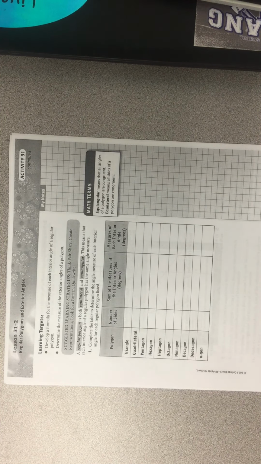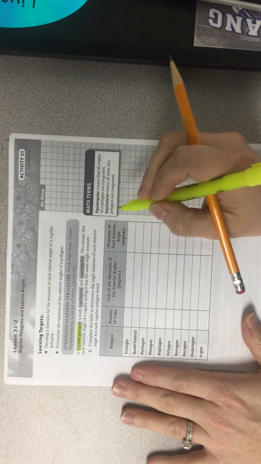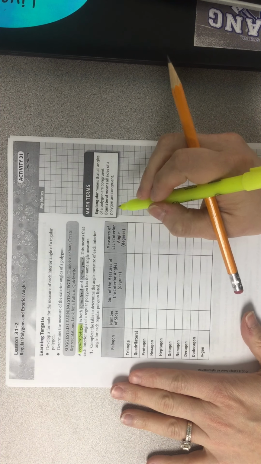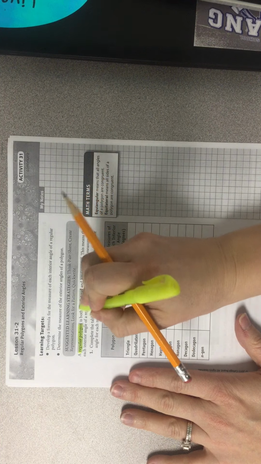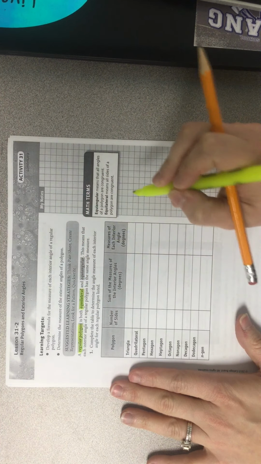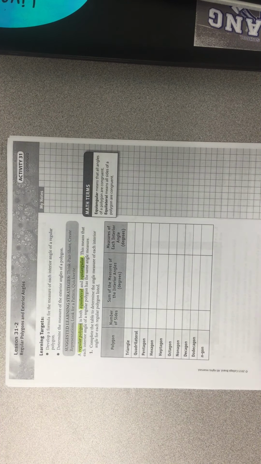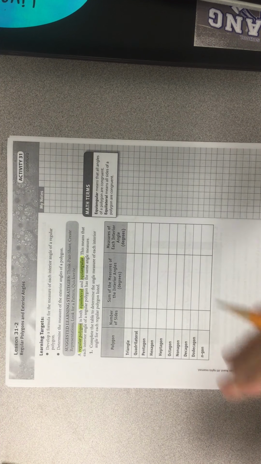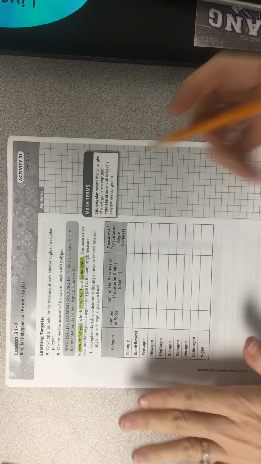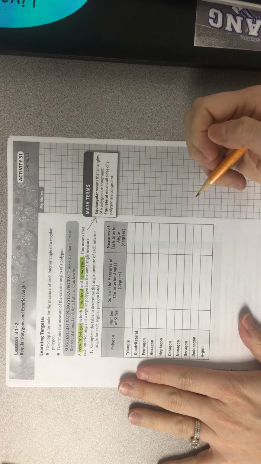So a couple of things just as a review. Remember that a regular polygon means that all of the sides of the polygon are the same length. And in addition to having equilateral sides, they also have the same measure of angles. So a regular polygon means the angles and the side lengths are all the same. That doesn't mean that the side lengths are equal to the angles, but it means that all of the sides are equal to each other, and all of the angles are equal to each other. And again, you've got those definitions over here.